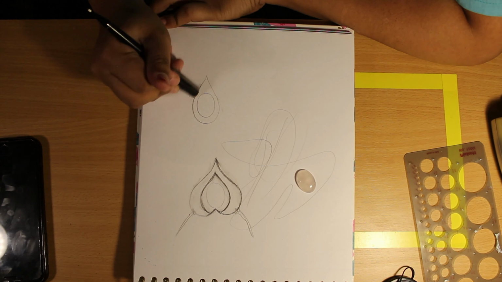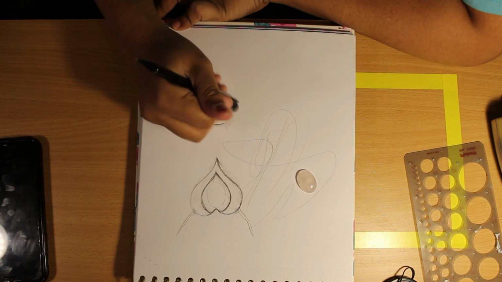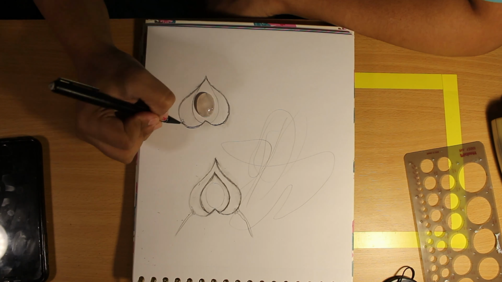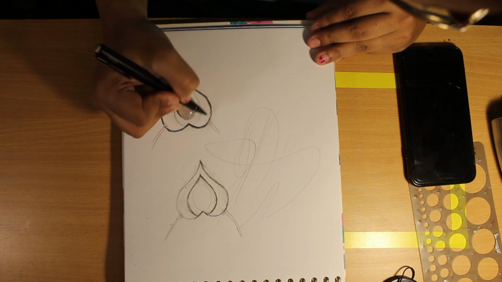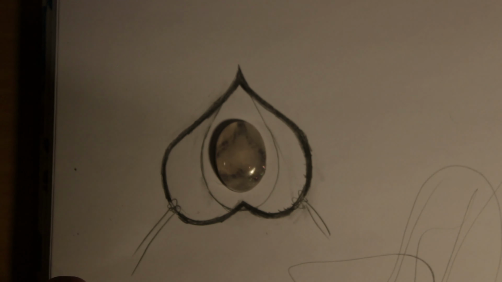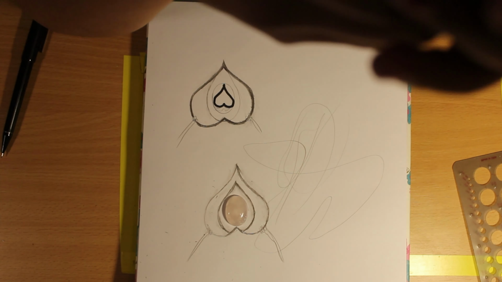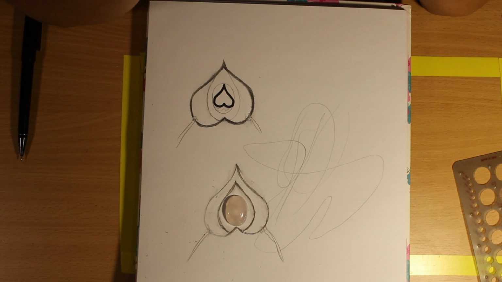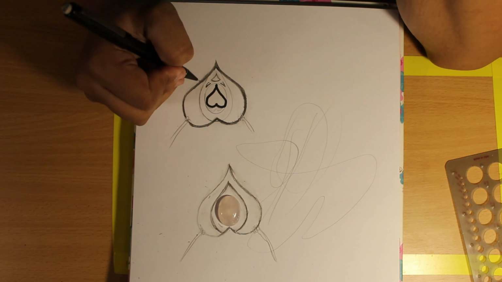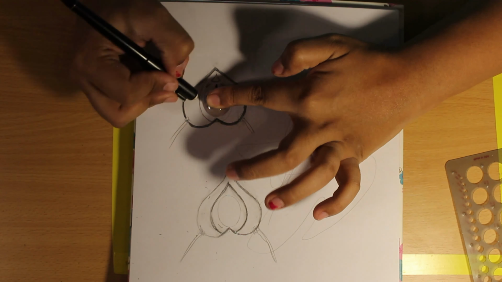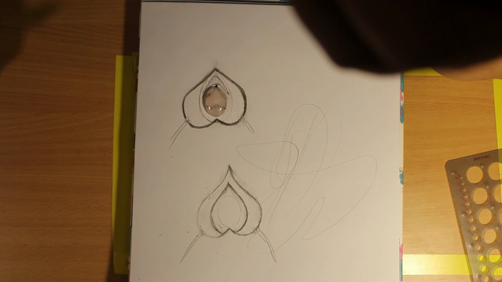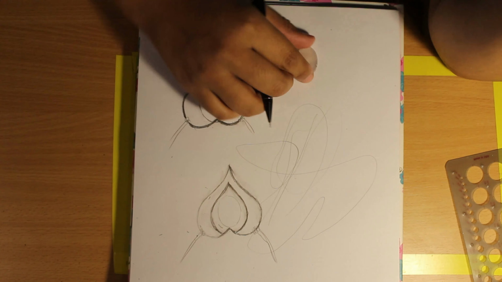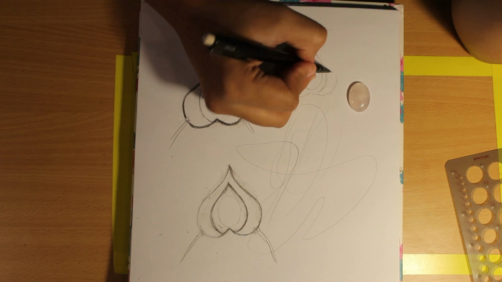Oftentimes, I redraw the design to play around with it and to make it a little more symmetrical. Right here, I was thinking about cutting another heart into the back plate, but then I decided against it. And here you see me making the final design, in which I'm going to recreate into the drafting program.